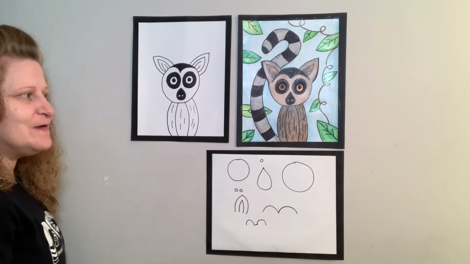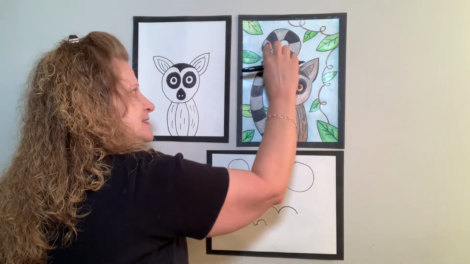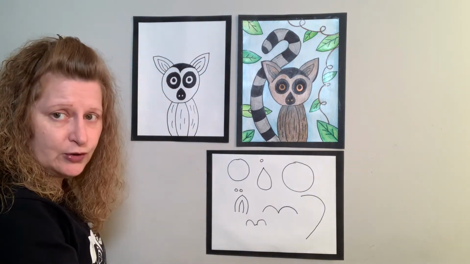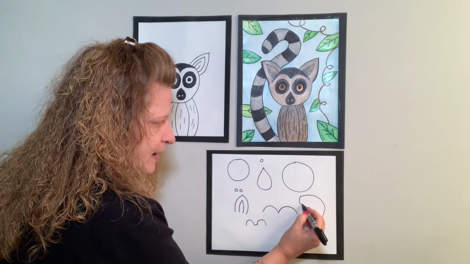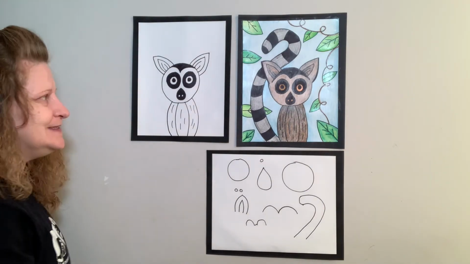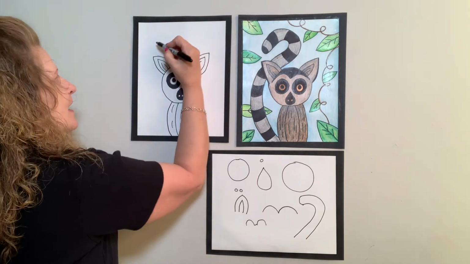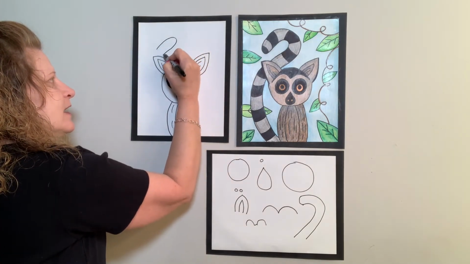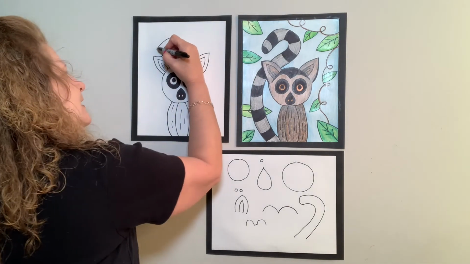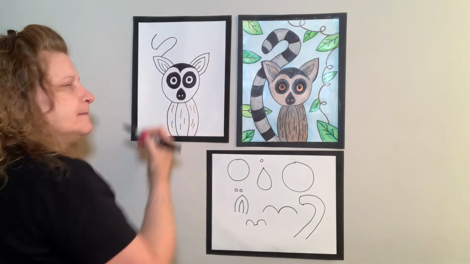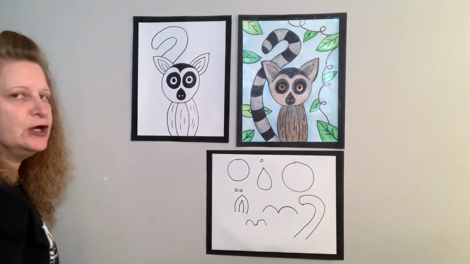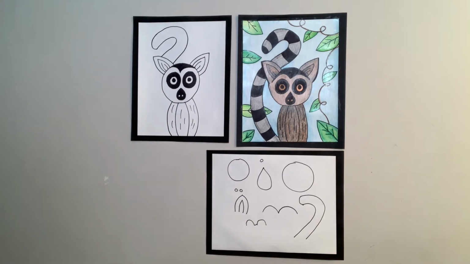Now the next part is the super fun part, and that's going to be the lemur's tail. And the lemur's tail is going to look sort of like this, kind of like a hook line with a curve on the top, curve on the side and back down. So it kind of looks like the shape of a candy cane. We're going to start at the top here, and I'm going to simply make a curved line, just like this. And then I'm going to make a curve going this way. And I'm going to make that curve come all the way back to his ear. That is the top part of his tail.